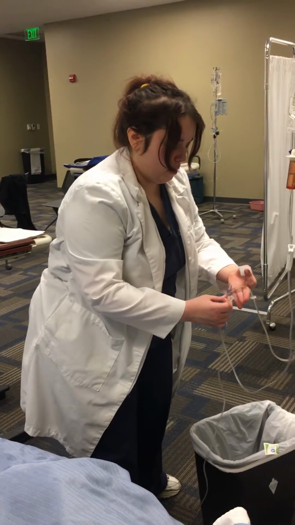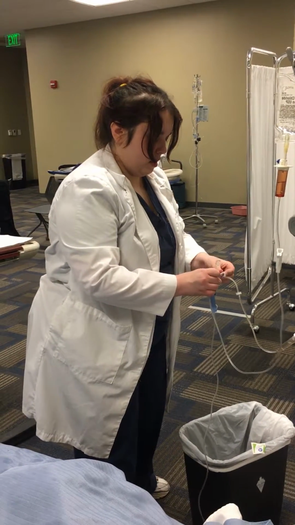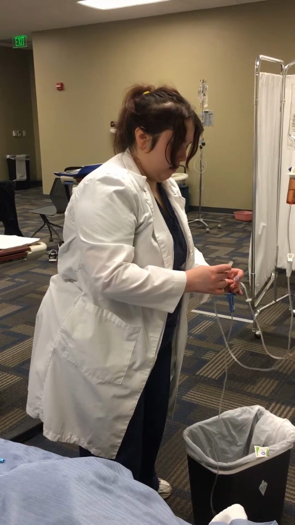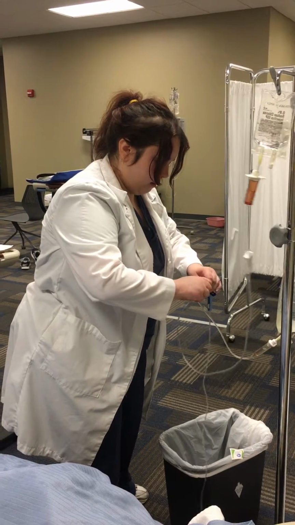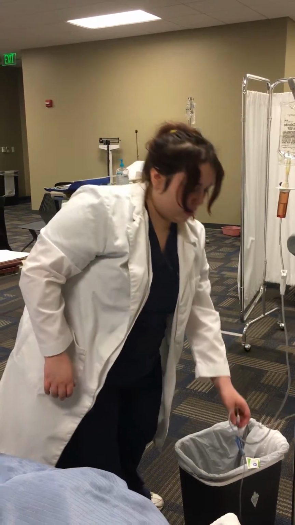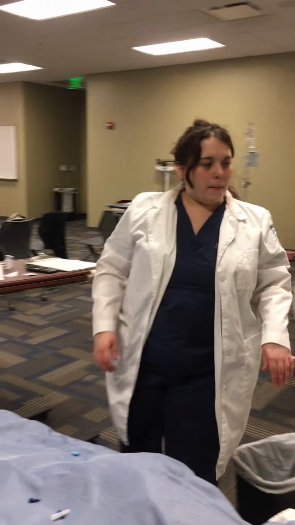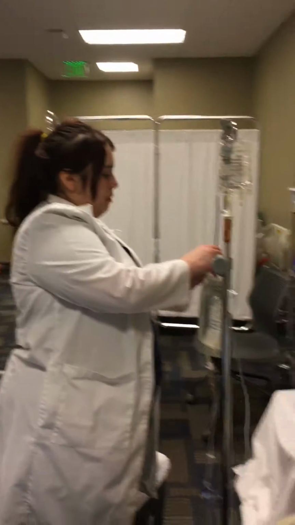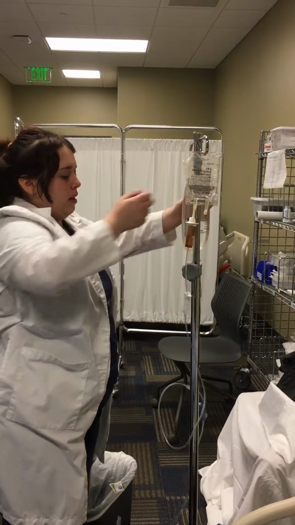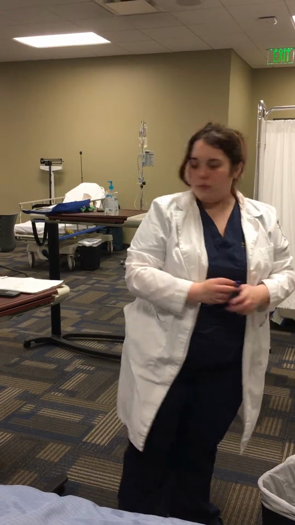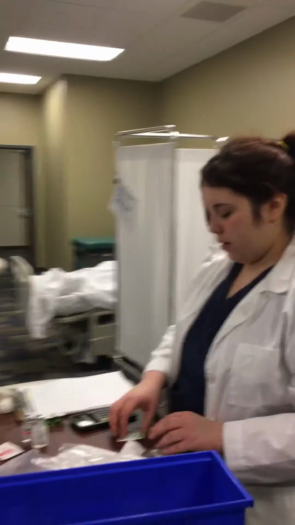I am going to wipe this down thoroughly and attach and twist, and that should be hooked up to my patient, and we could move this back up here. Now that his IV is set up, we'll go on to his other medications.